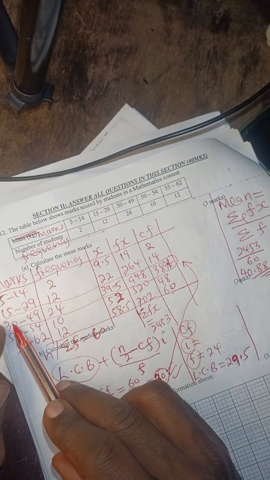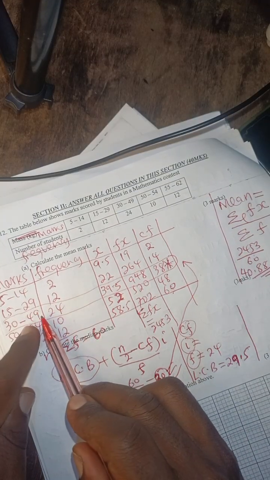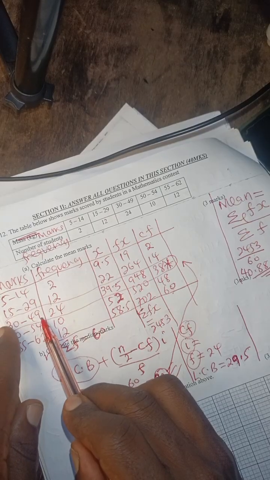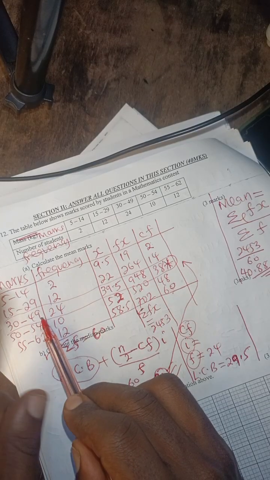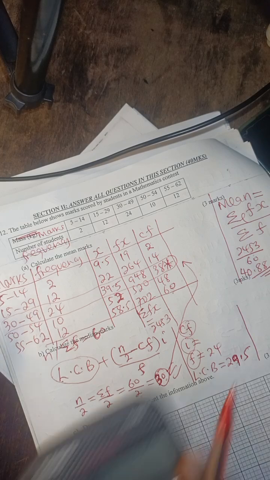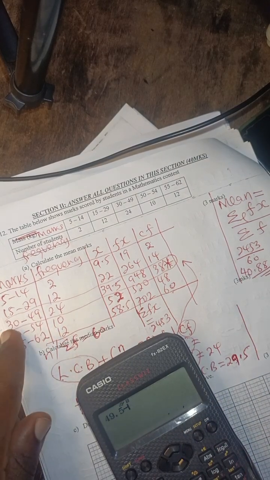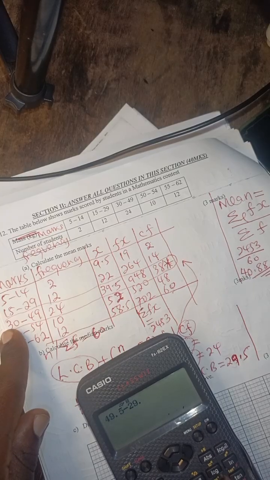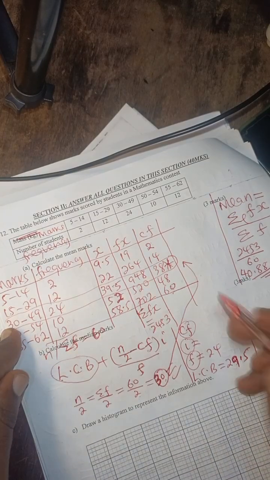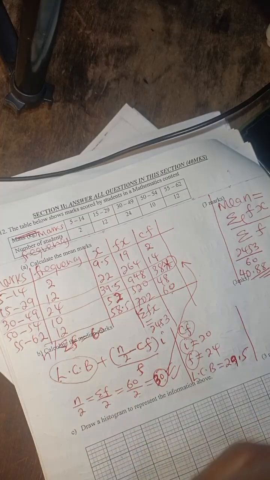Interval, you take the lower, then from the upper. So upper 49.5, lower 29.5. So 49.5 minus 29.5. So the interval is 20. Class interval is 20. So you see.